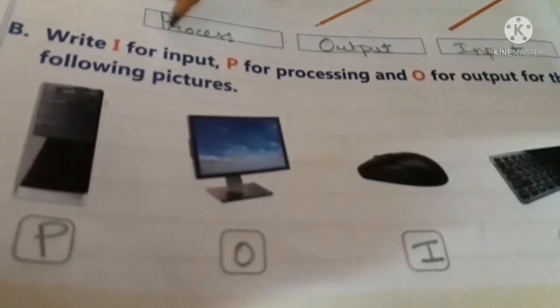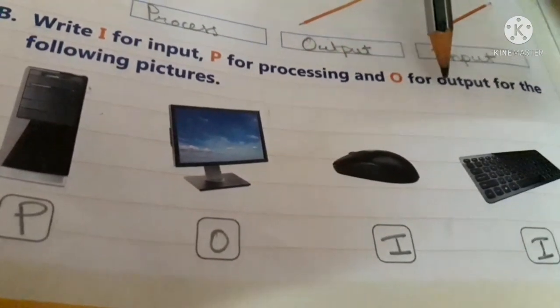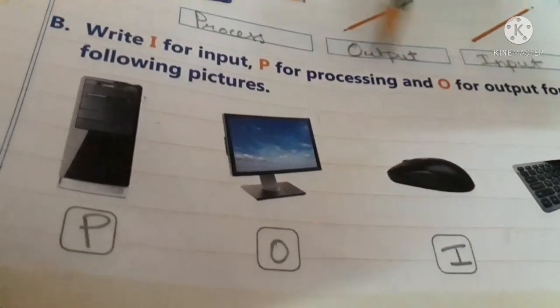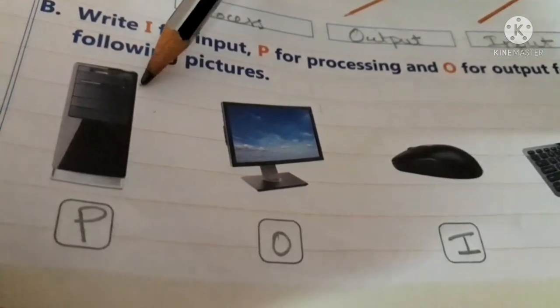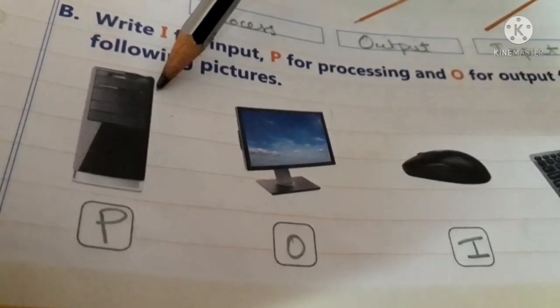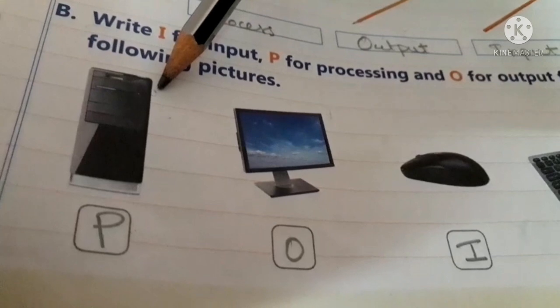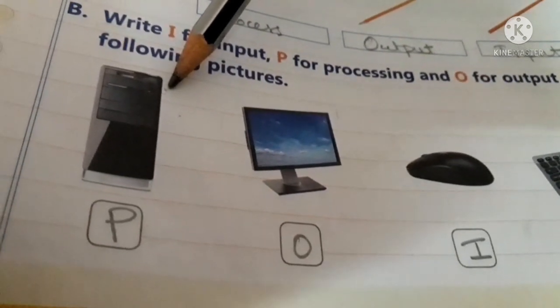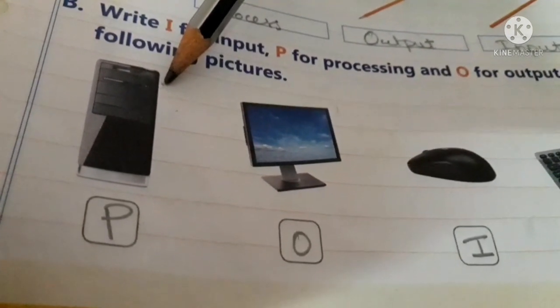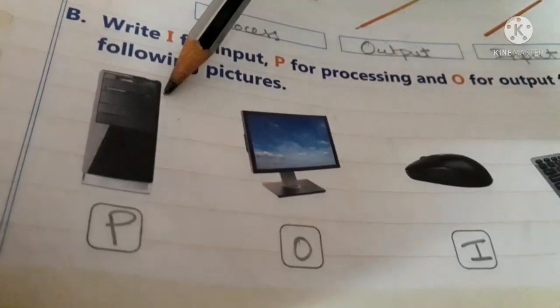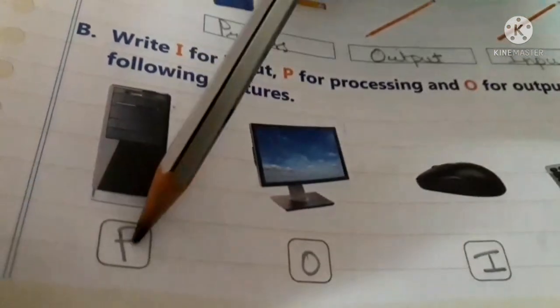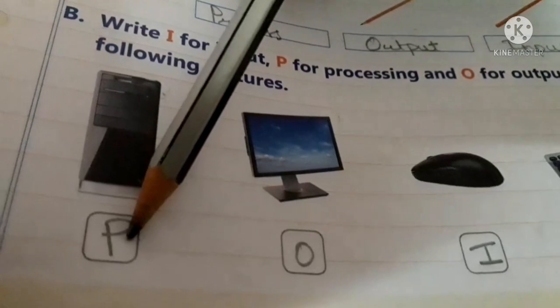Next, write I for input, P for processing, and O for output for the following pictures. First one, what is the name of the first picture? CPU. What type of device is CPU? CPU is the processing device, isn't it? What is the first letter of processing? P. So write P inside this box.